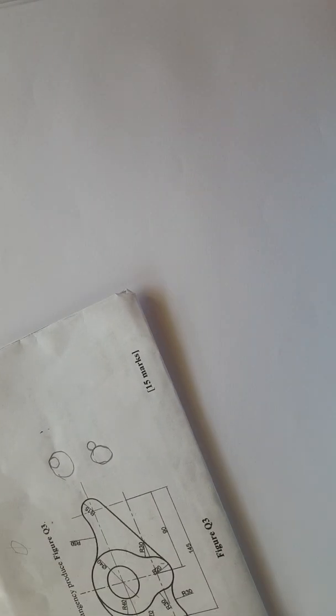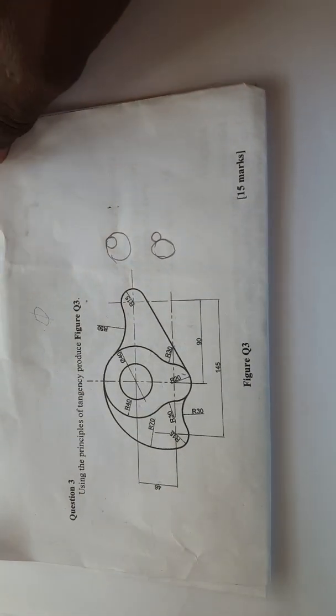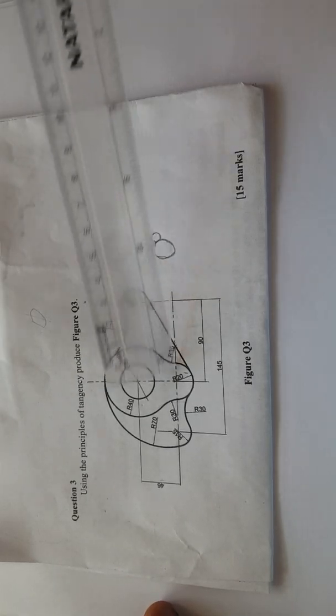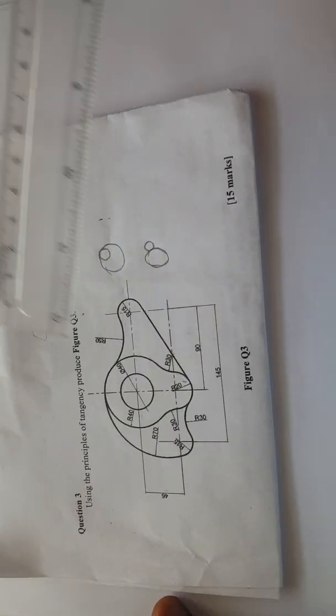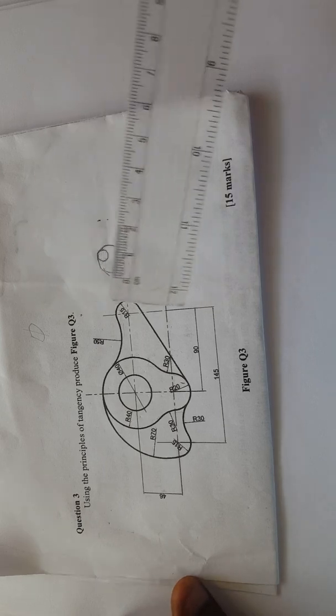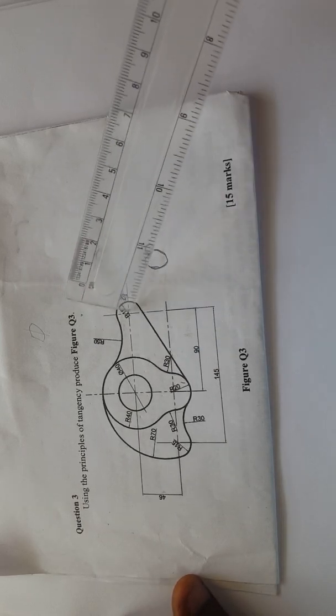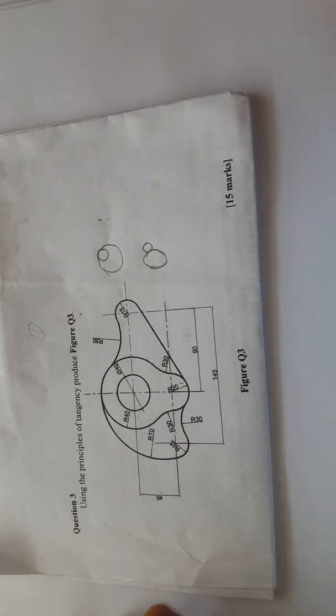I'll be moving the paper every now and then. Okay, good. So first of all, we have to draw this line. You can start from the bottom, or you can start from the top. I'll choose to start from the top. So I will start by drawing this horizontal line, 90 millimeters, from here to here, the centers of the two circles. So let's do that.